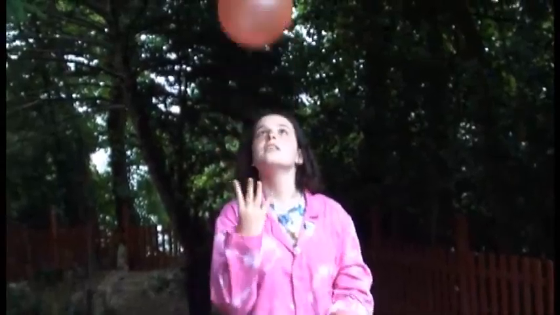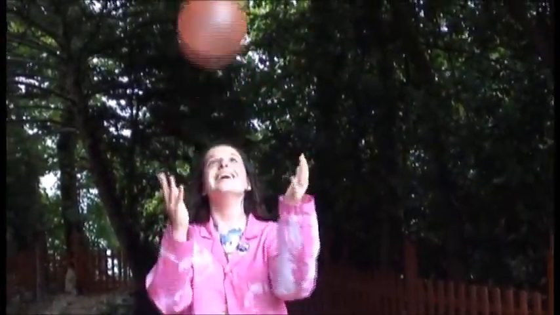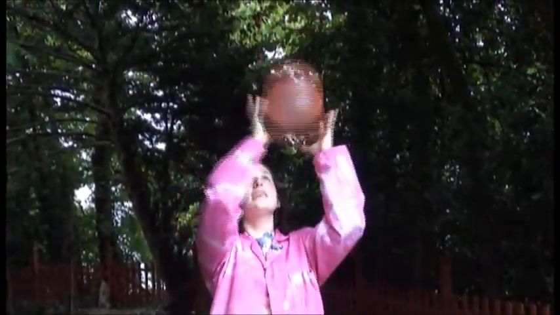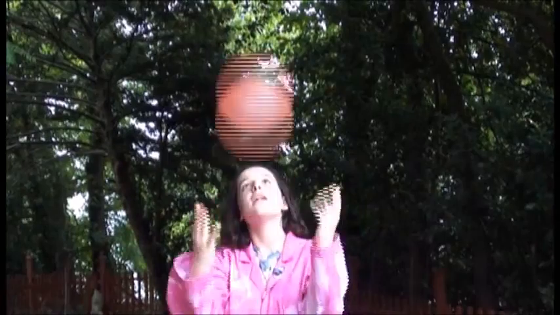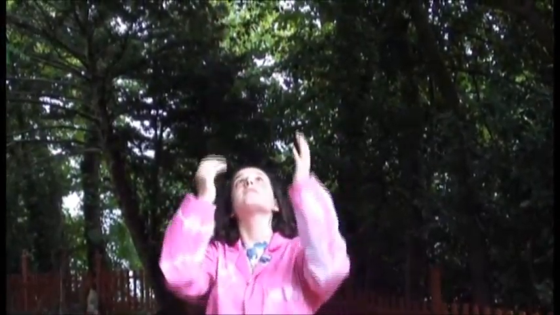For every second the ball is in the air and rising, it is losing velocity at a rate of 10 meters per second until it reaches 0 meters per second. At this point, the ball is neither rising nor falling. It is, for an instant, stationary. The ball starts to fall to Earth and increases its velocity at a rate of 10 meters per second. It's accelerating at 10 meters per second squared.